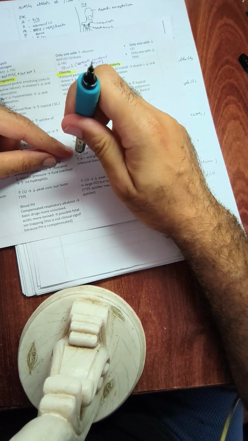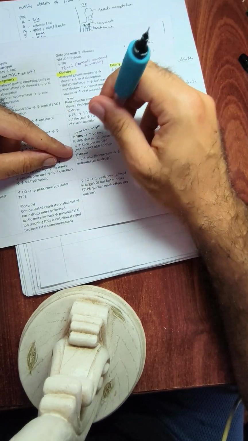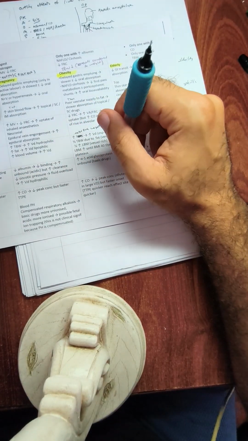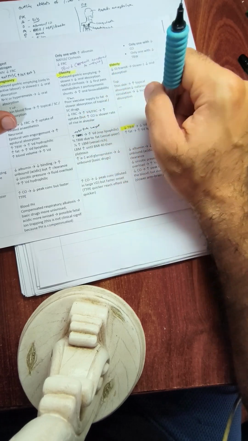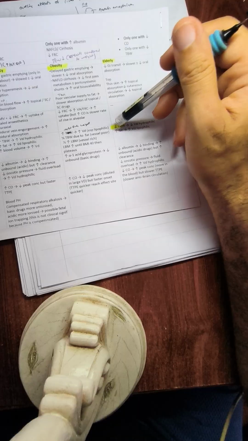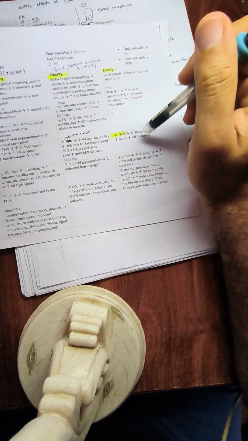It increases total body weight, fat, and lean body mass linearly, but after a BMI of 40, the lean body mass plateaus. And then total body weight in the elderly is reduced, but the fat is increased.